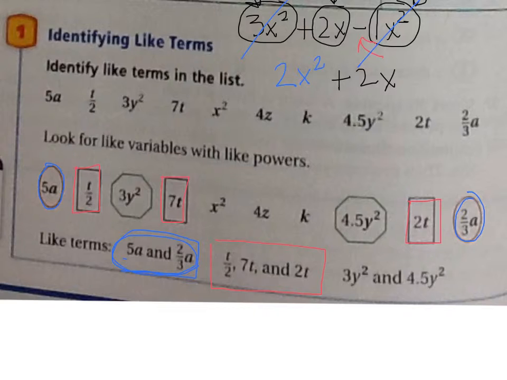3y squared. So we're looking at our variable, y squared. They drew an octagon around them. So we're looking for other y squared. X squared? No. Z? No. K? No. 4.5y squared? Yes. And then the other ones are already taken. So the only 2 y squares are 3y squared and 4.5y squared. Those are the only ones that can be combined. Okay, look at the other ones. X squared. Z? No. K? No. Are any of those middle 3 alike to anything else? No. So you have to leave them alone. They cannot be combined with anything.